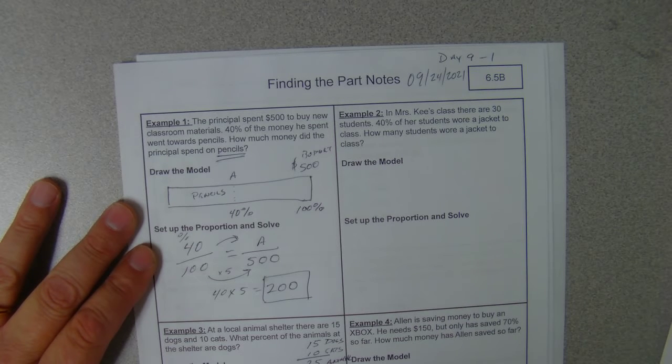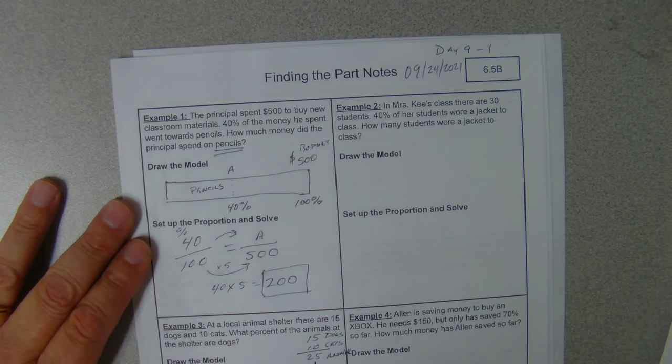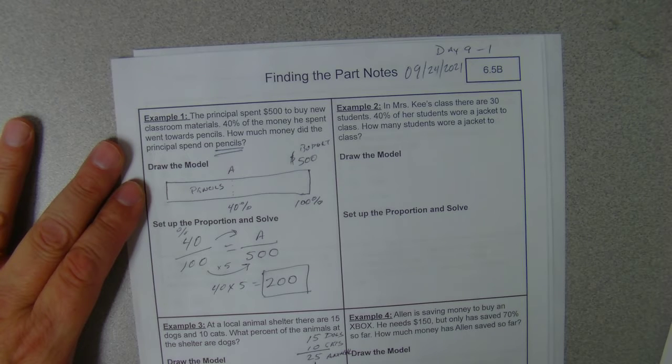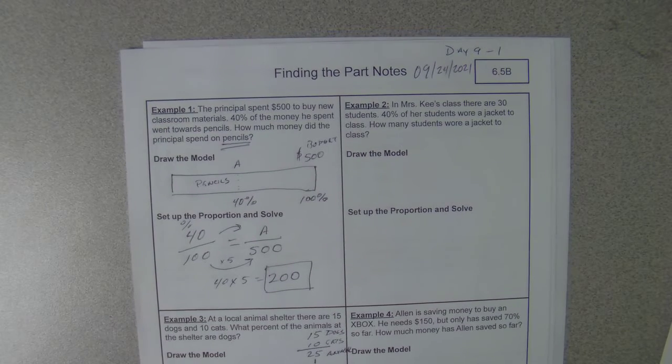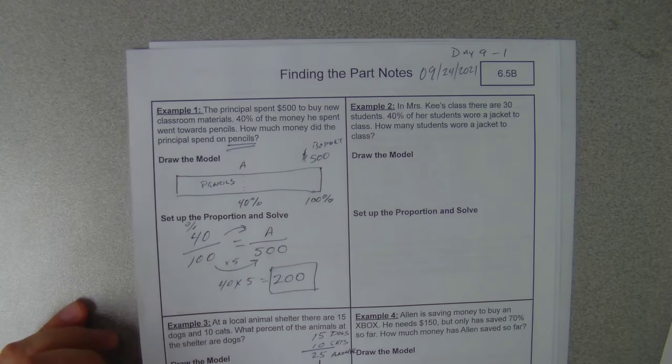To go from 25 to 100, we have to multiply by 4. To go from 15, we also have to multiply by 4. So we're going to set up that B equals 15 times 4, because we're going to travel from here to here. So B equals 15 times 4, and that's 60. Now make sure that you try to do example 2 and example 4, and I'll get back with you in a couple of moments.